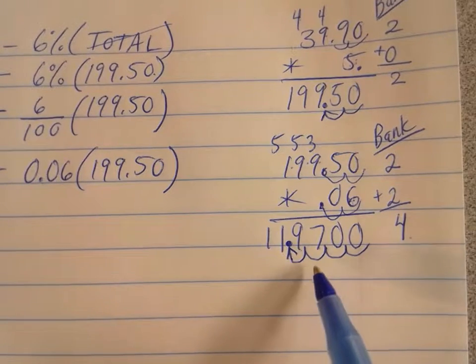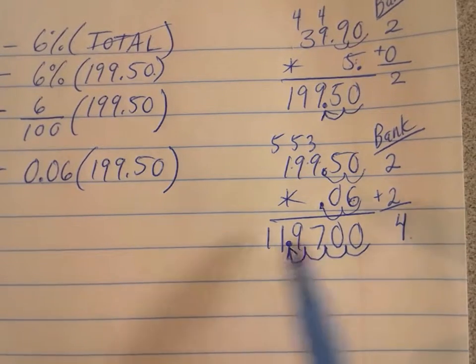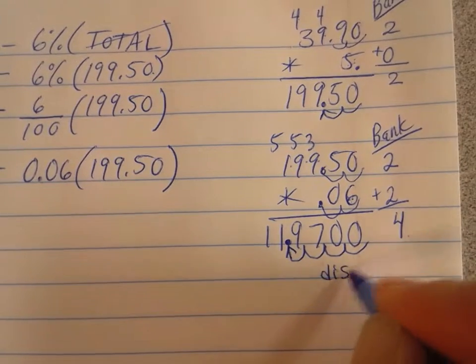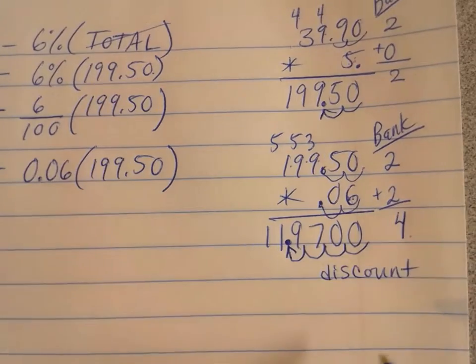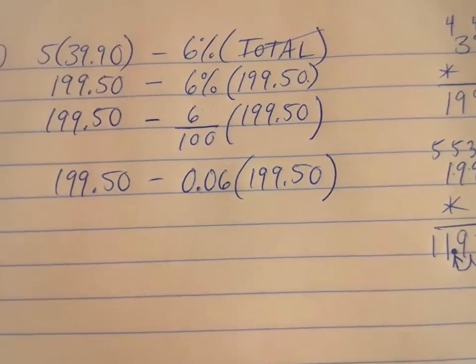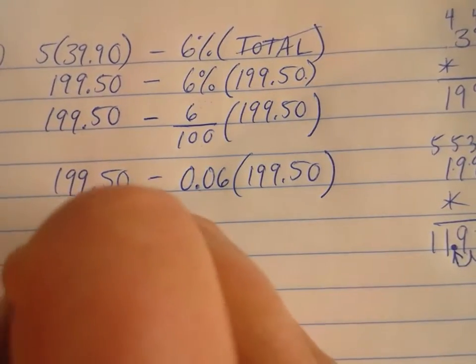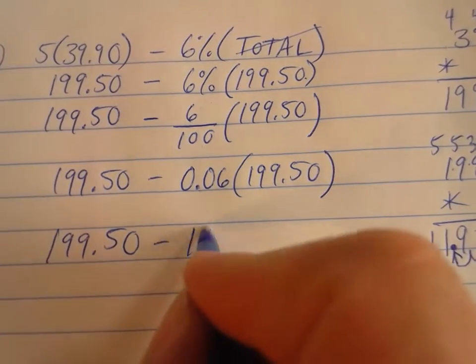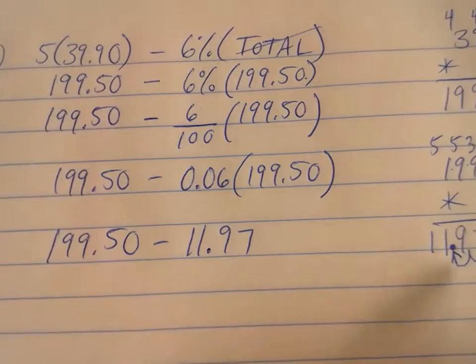Now this would be a great discount if this is exactly what I got to pay for the jerseys, but that's not what it's saying, is it? What did we just figure out? This is my savings. This is how much I need to take off the total. So I'll go back to my original problem and I'll just plug this in, and I'm going to take away $11.97. This one works out kind of nicely.